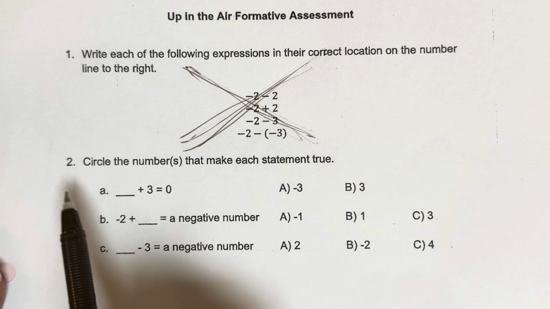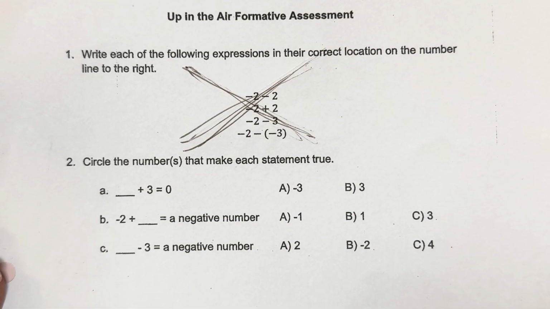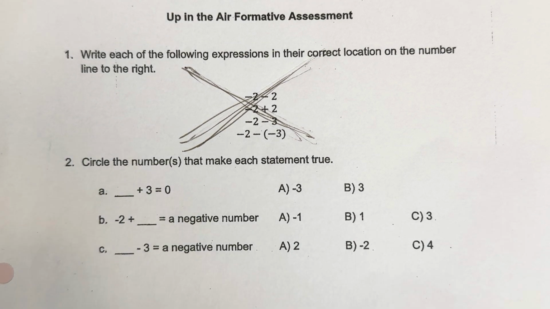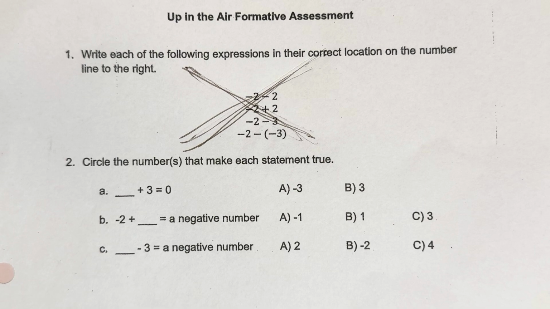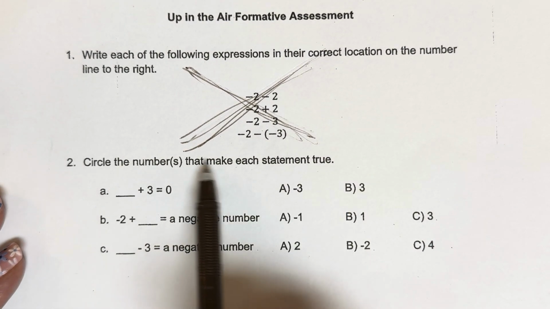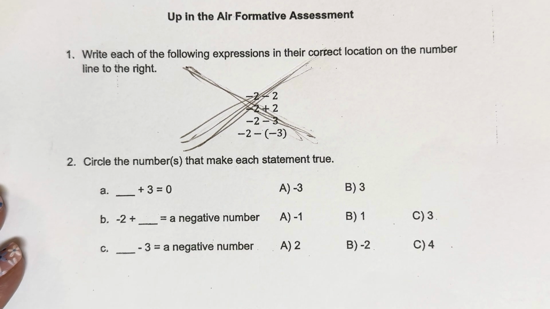Now, circle the numbers. All right. So pause the video and then come back to me. I'm going to give you a few minutes. All right. Welcome back. Now, circle the numbers that make each statement true.